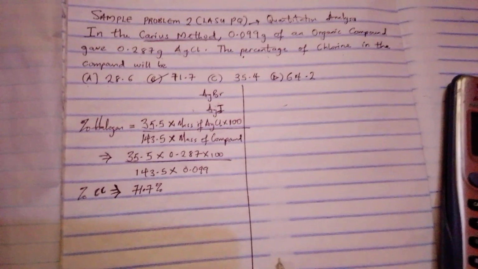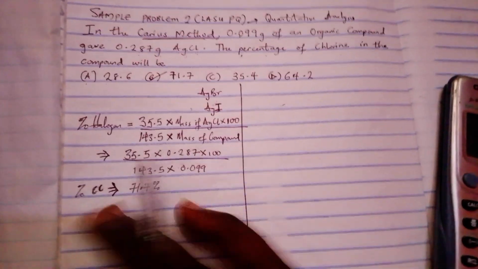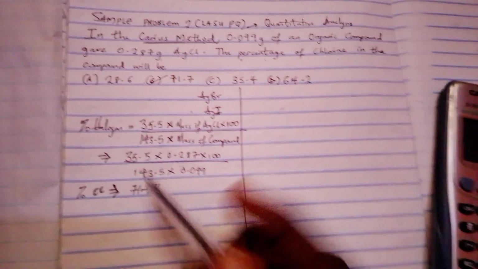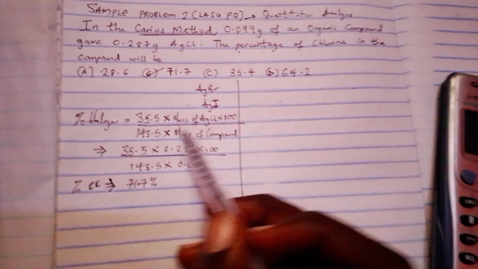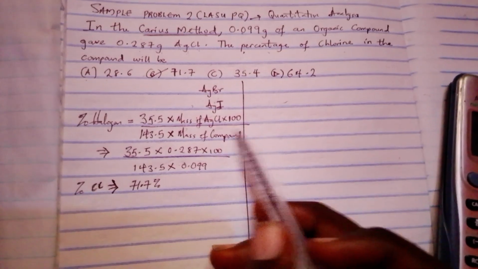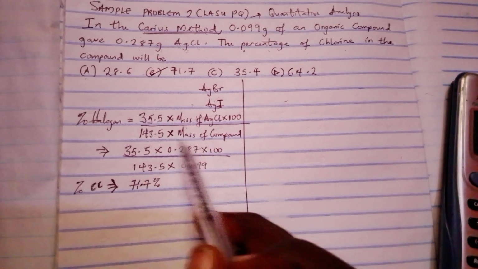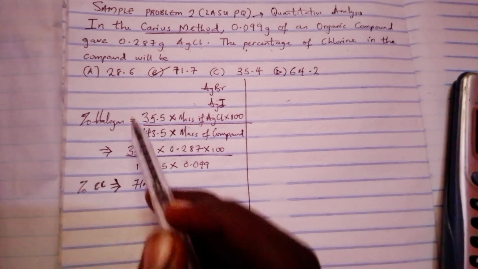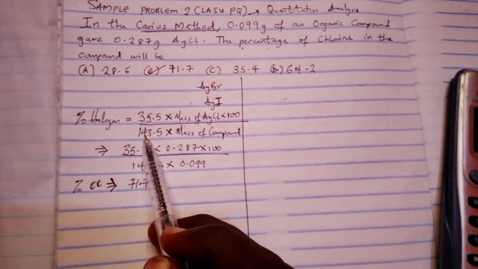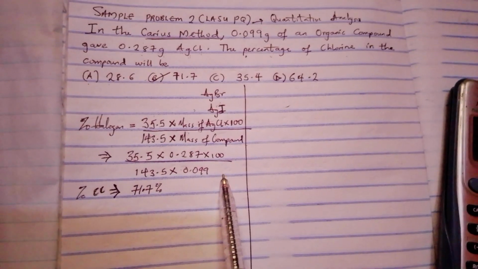So that's how to go about solving this particular problem on the Carius method. They will provide you with the mass of the AgCl or the silver halide, and the mass of the compound. Just know your molar mass for the halogen you want to get and the molar mass for the silver halide being used, and use this particular formula.